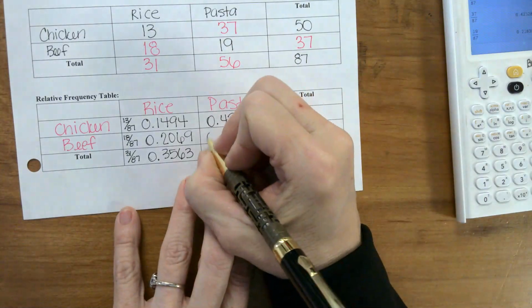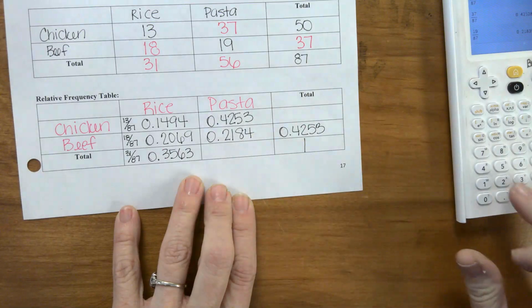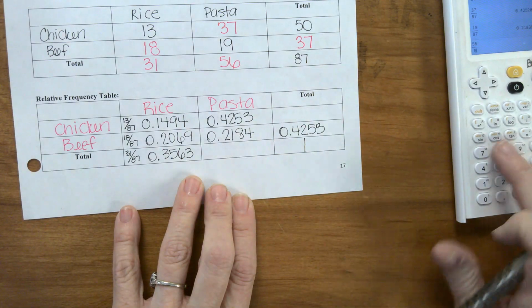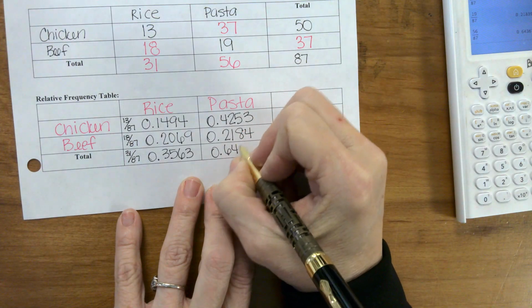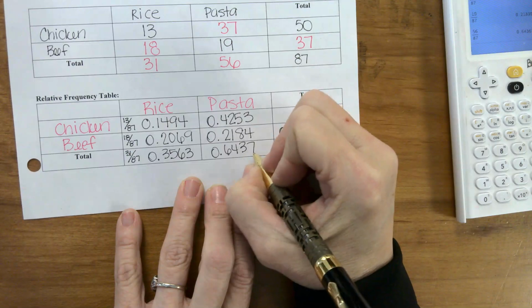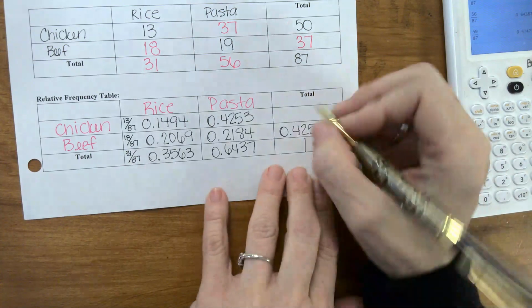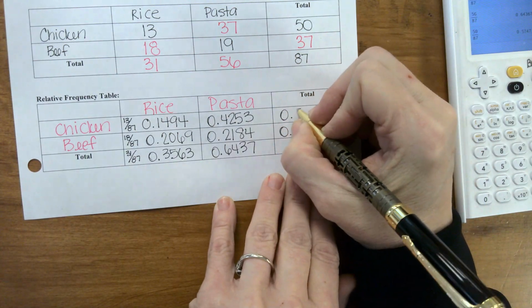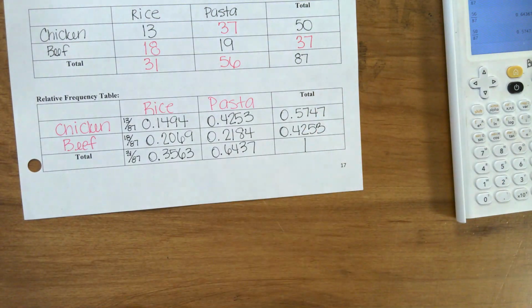Okay. Do you agree with my numbers? Yeah. Do they look right? Yes.